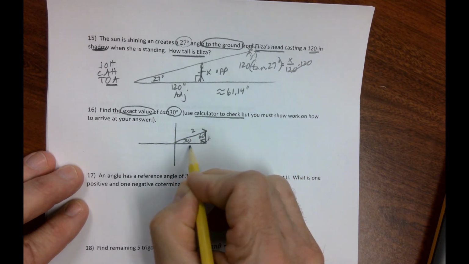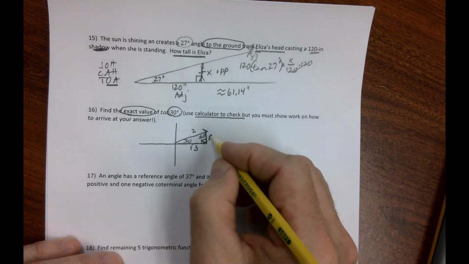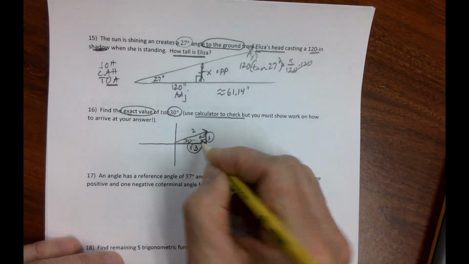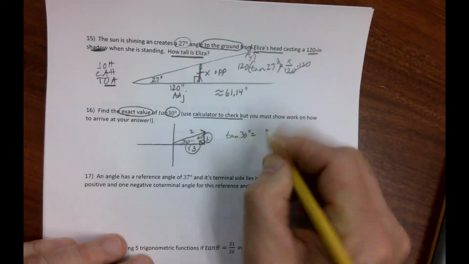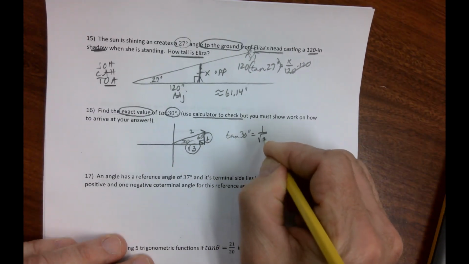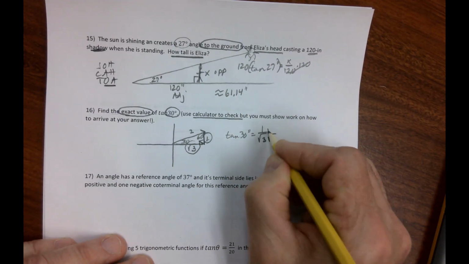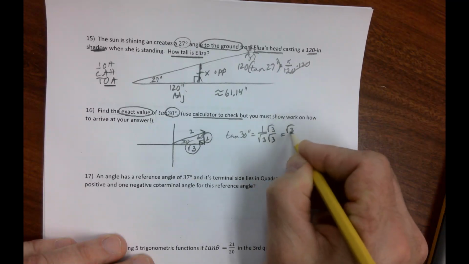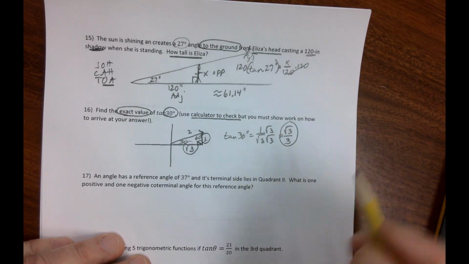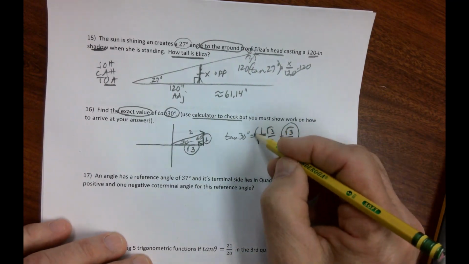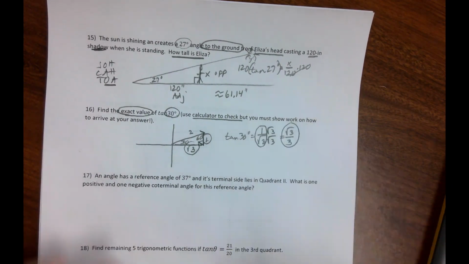This has to be the square root of 3, your old 30, 60, 90 rules. What's tangent? Opposite over adjacent. So tangent of 30 degrees would equal opposite over adjacent. And then I assume we should get the square root out of the denominator. So this is the answer if they're really particular about the square root in the denominator. This is the answer if they're not.